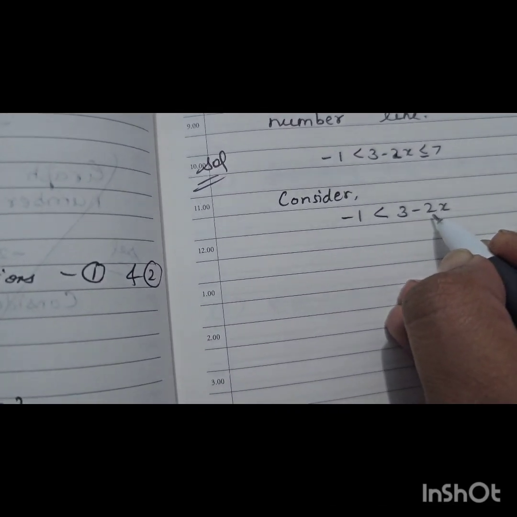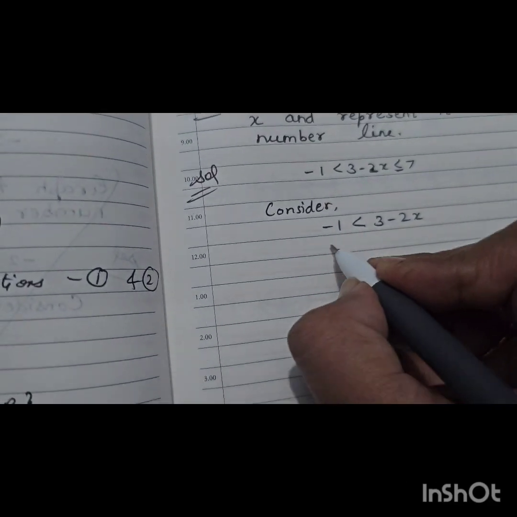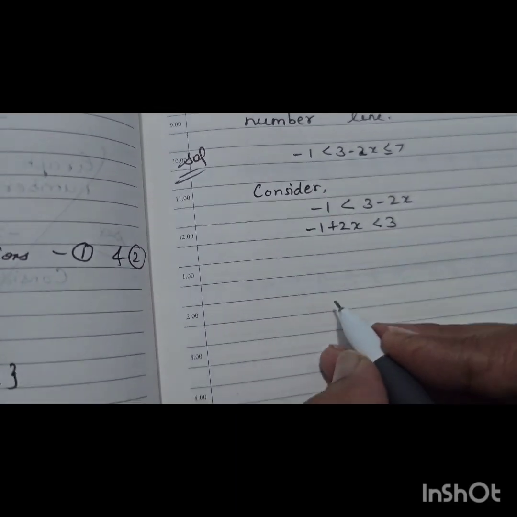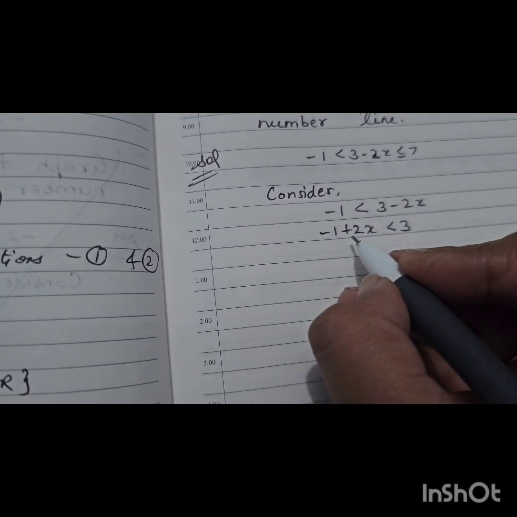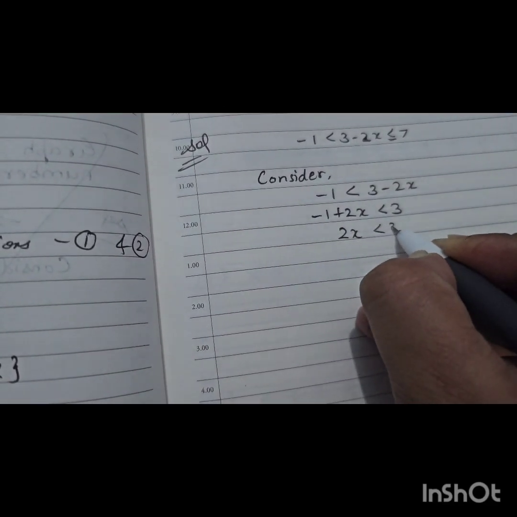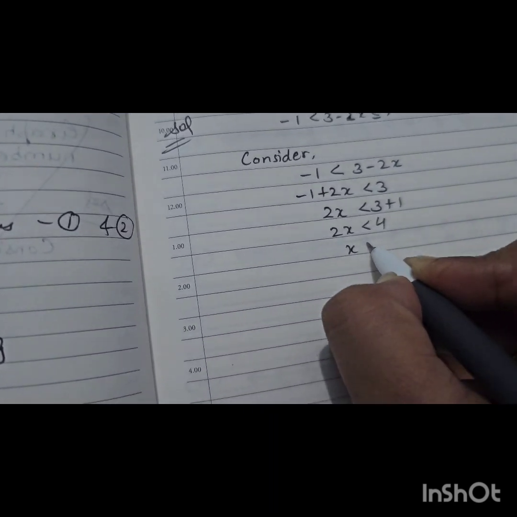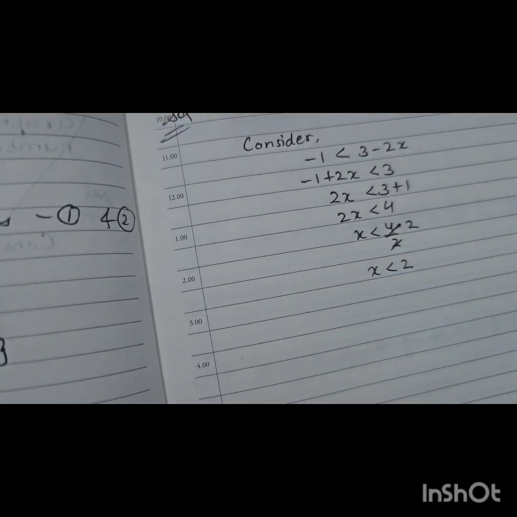Here 2x is negative, it should not be, so we will add 2x on both sides and we will get this. Now to get the value of x, we have to shift this minus 1 to the right side, which means we have to add 1 on both sides. So we will get this: x is less than 2.